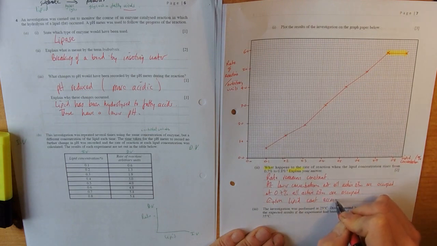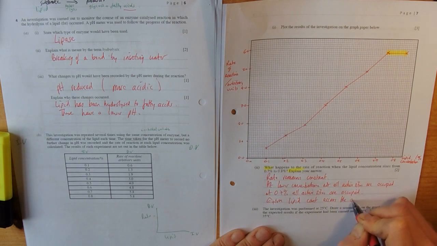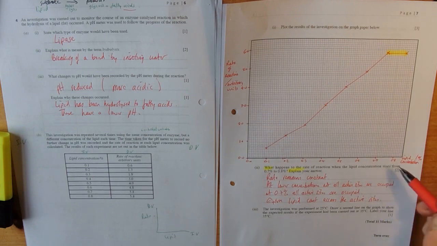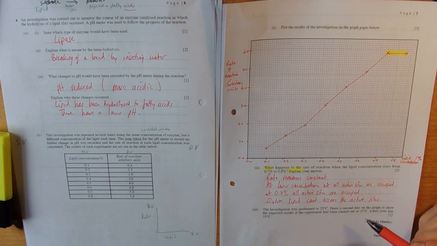Can't access the active sites. So you might have said that in slightly different way. You might have said that the enzyme is now becoming limited, a limiting factor. Things that you can't say, active sites are used up or things like that. So 2 marks there, and hopefully you got one of them for just the description.